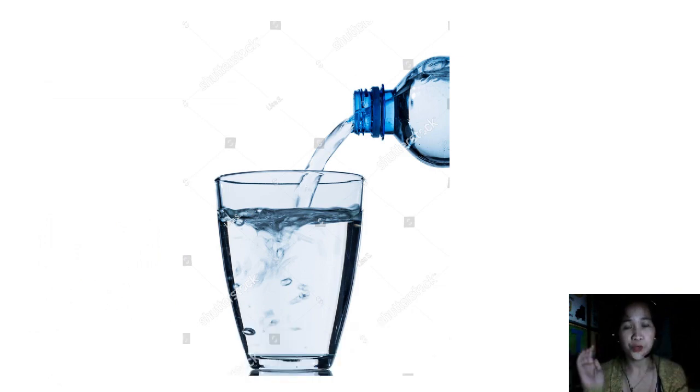Okay, as you observed in our activity, liquids can flow out of a container or a glass and can be poured into another while maintaining their volume. This happens because there are attractions among the particles of liquid which hold them together, although not in fixed positions. These attractions also make it possible for liquids to have a definite volume. Take note, liquids have a definite volume.